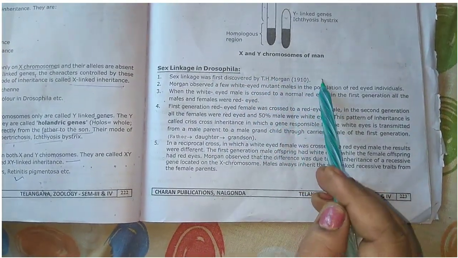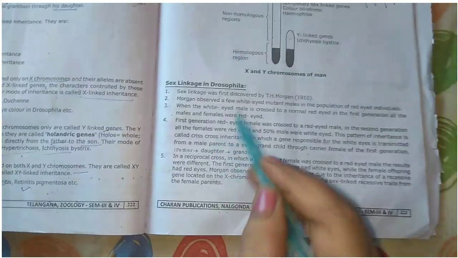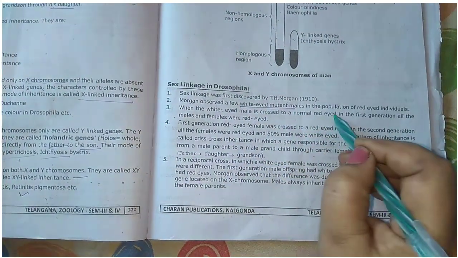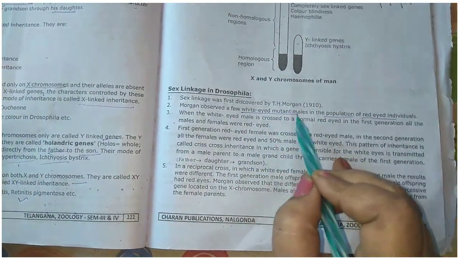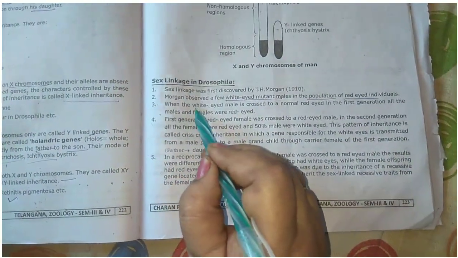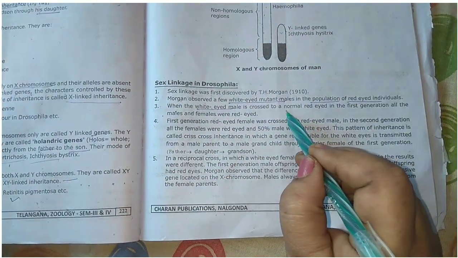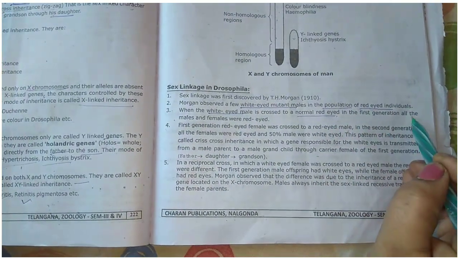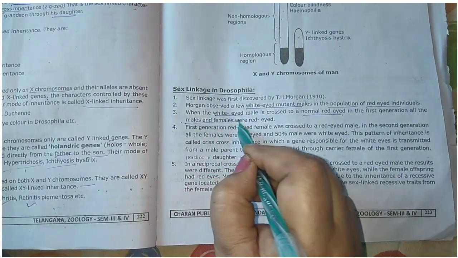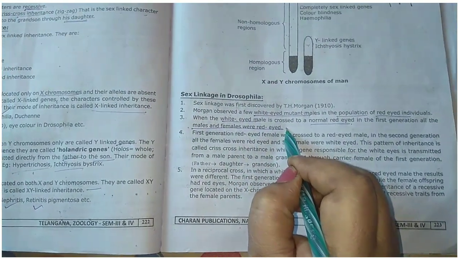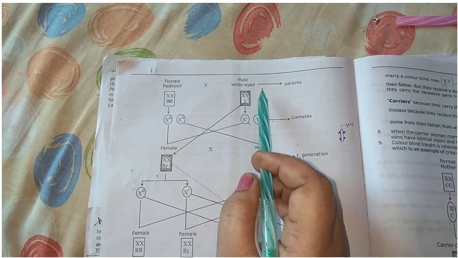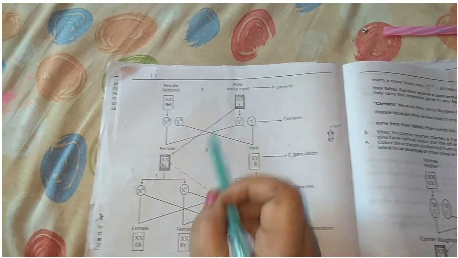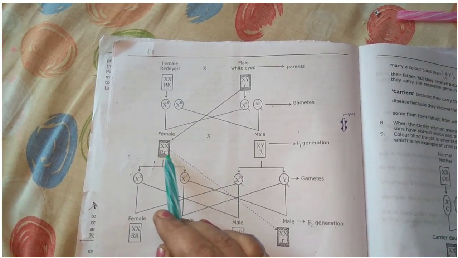It was first discovered by T.H. Morgan. Morgan observed a few white-eyed males in the population of red-eyed flies. So in the red-eyed individuals, he observed white-eyed males. So how has it happened? When the white-eyed male is crossed with a normal red-eyed female, in the first generation all the individuals are red-eyed. See here, this is the red-eyed female and this is the white-eyed male parent. When they met, all the offspring are red-eyed.